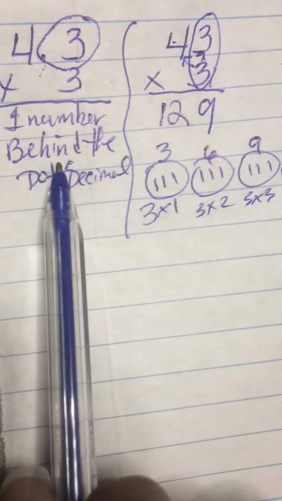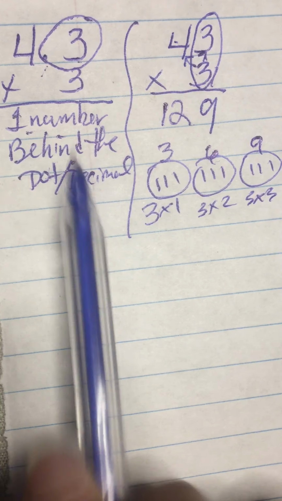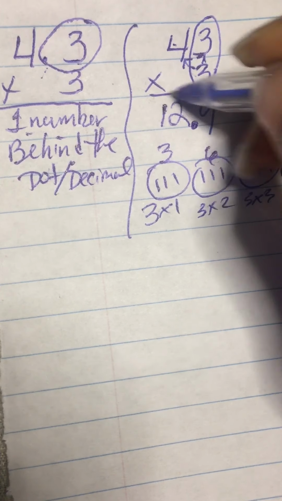We go back here, and it says one number goes behind the dot or decimal. So I put my dot here.